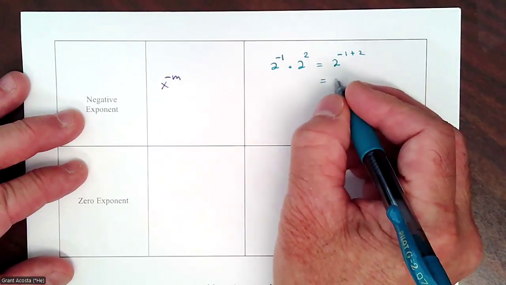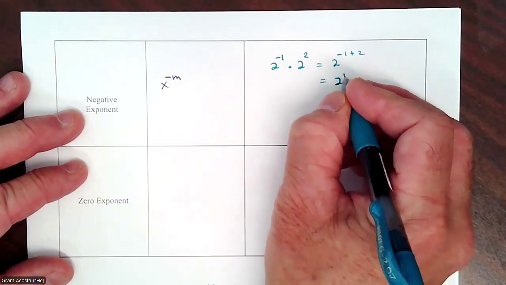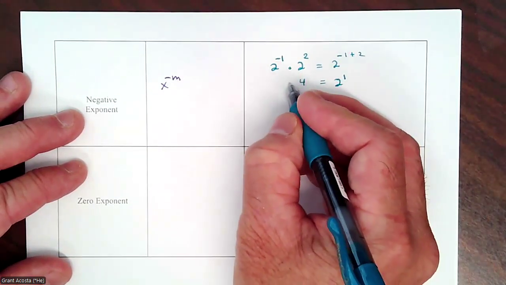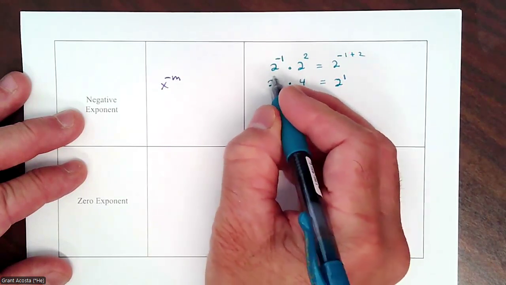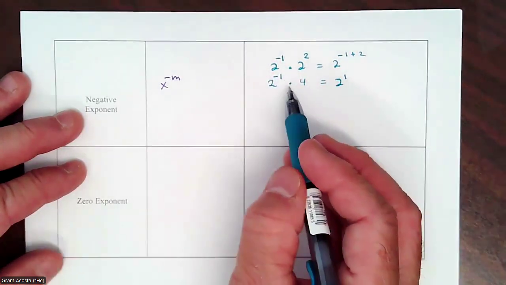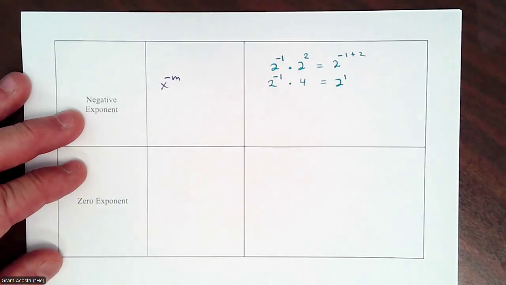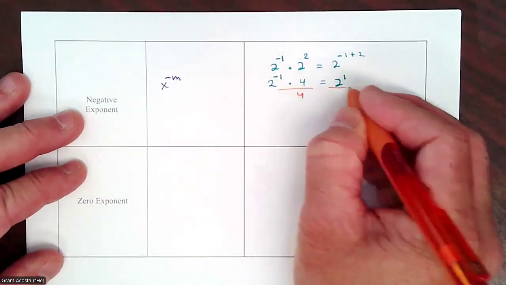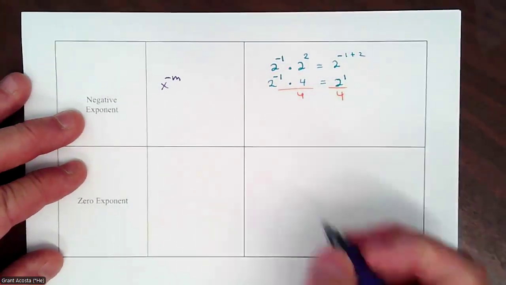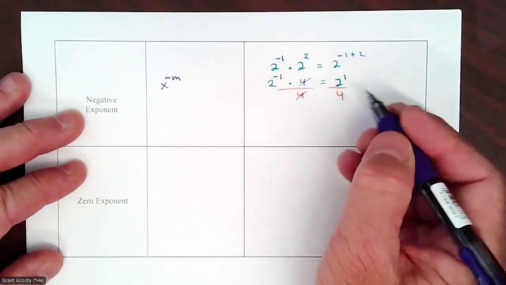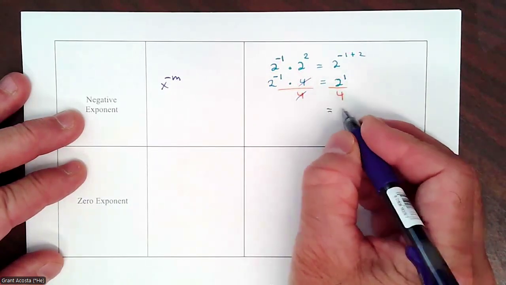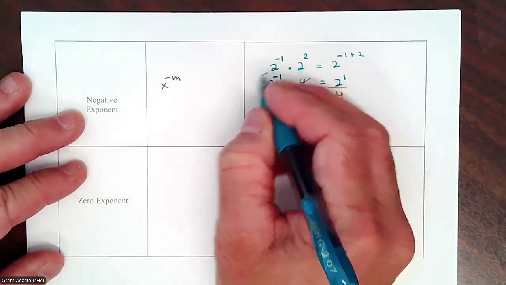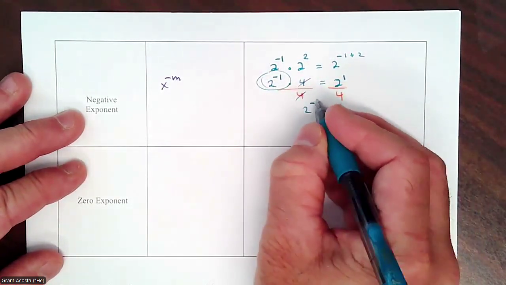Negative 1 plus 2 is 1. So this is just 2 to the first. 2 squared, we know, is 2 times 2, which is 4. And here we're trying to figure out what 2 to the negative 1 should be. Well, this is a multiplication problem, so to get 2 to the negative 1 by itself, what I could do is divide both sides by 4. 4 over 4 is 1. 2 over 4 reduces to 1/2. And the only thing left on the left side would be 2 to the negative 1.